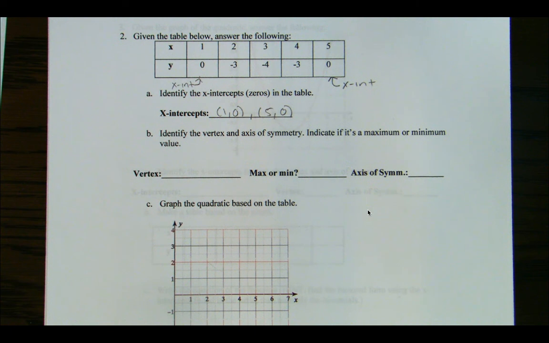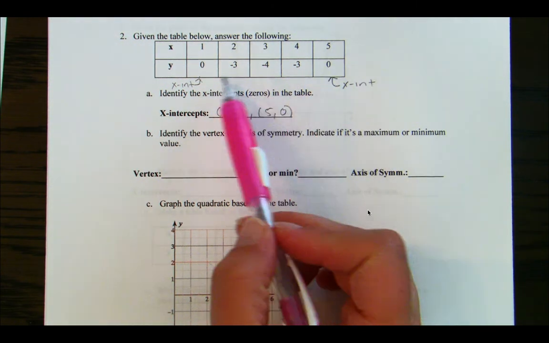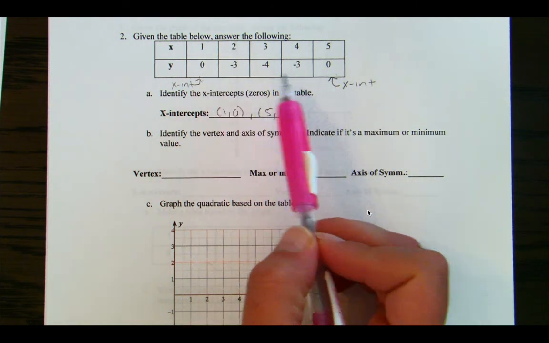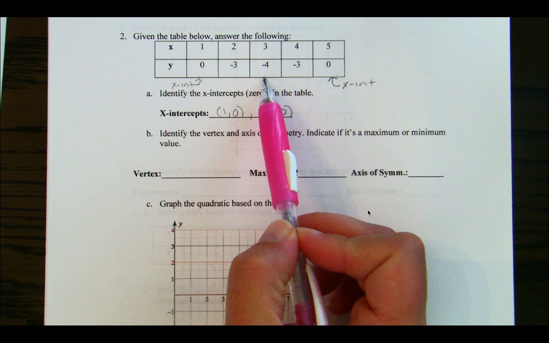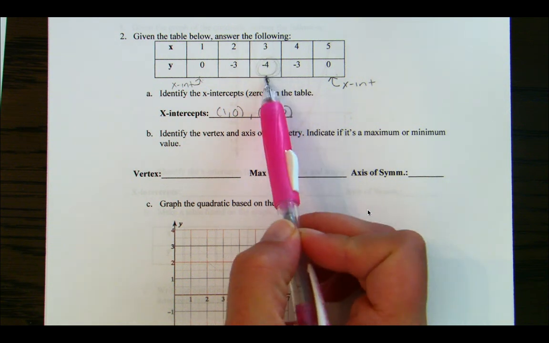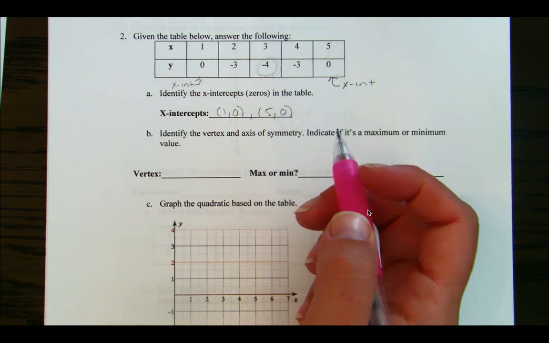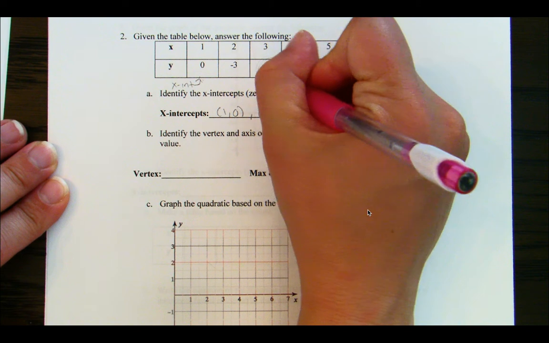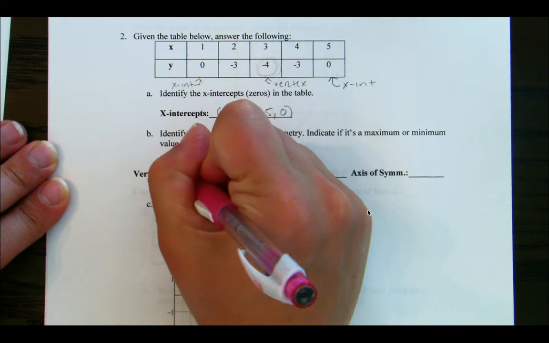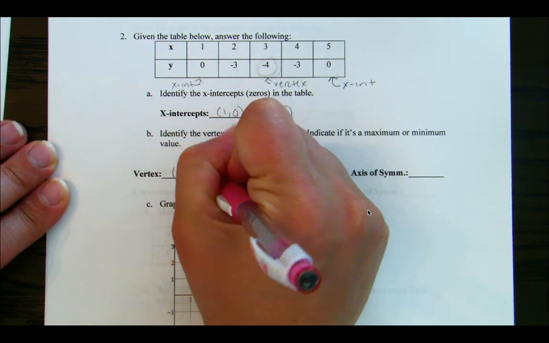From there, it says identify the vertex and the axis of symmetry. Our vertex is always the highest or lowest point in a parabola. If I'm looking at this table, it's always going to be sandwiched somewhere between our x-intercepts. In this case, if you see right here, this is our lowest y value. That's going to tell me that this is our vertex. I'm going to write this also as a point, (3, -4).